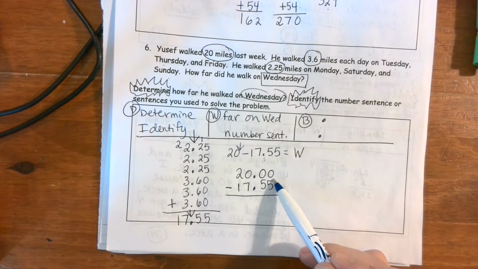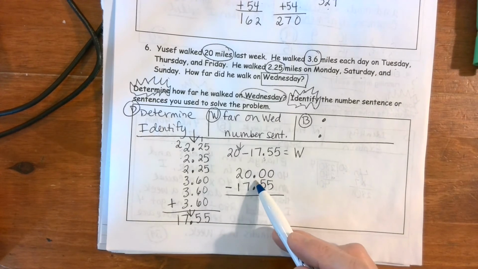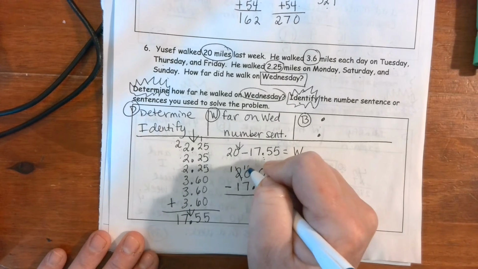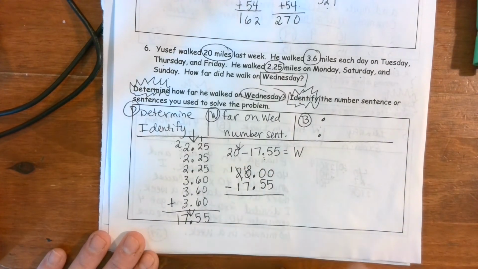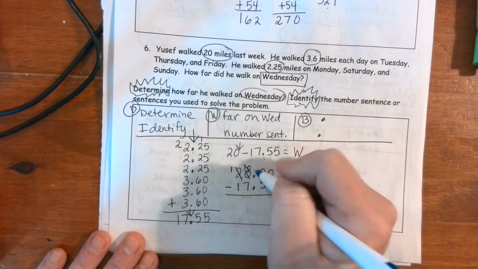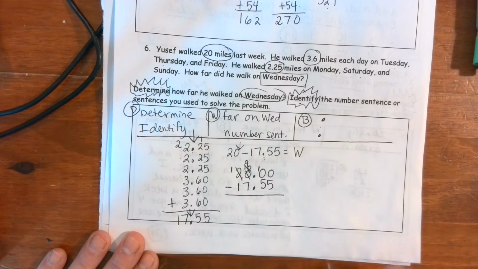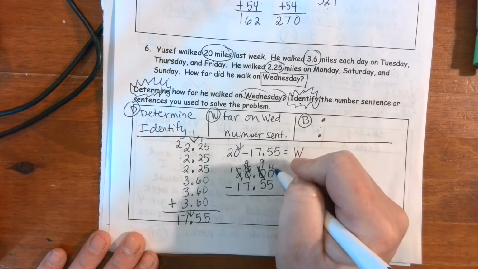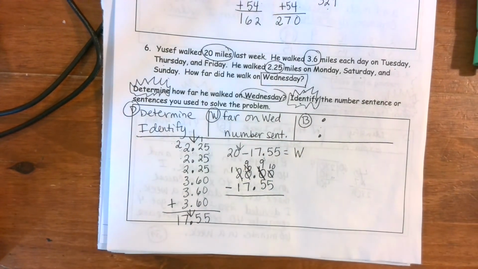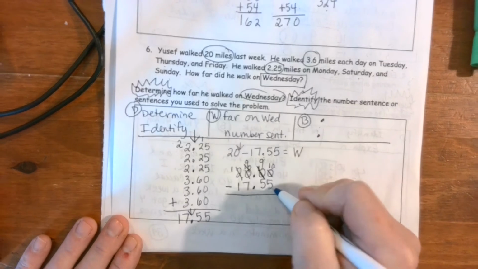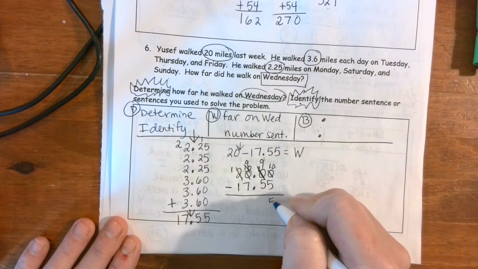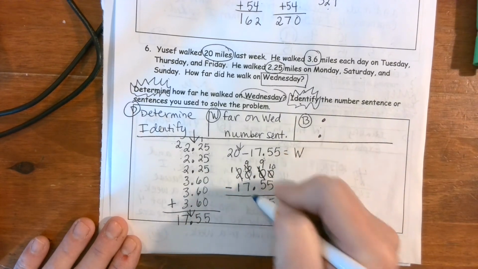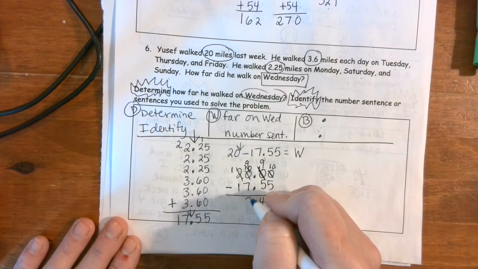This is actually a 4th grade standard. We're just adding in the component with the decimals. So we're going to borrow from the 2 and give it to its neighbor. We're going to borrow from the 10 and give it to its neighbor. We're going to borrow from the 10 and give it to its neighbor. All right, now we can subtract. 10 minus 5 is 5. 9 minus 5 is 4. 9 minus 7 is 2.